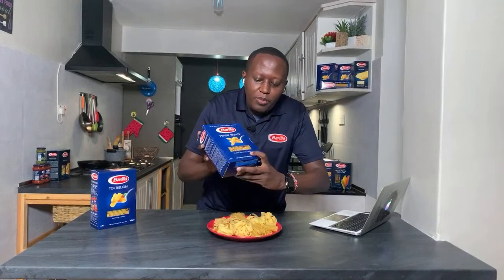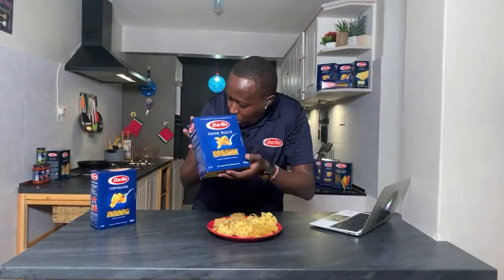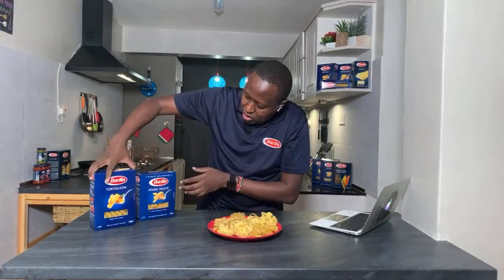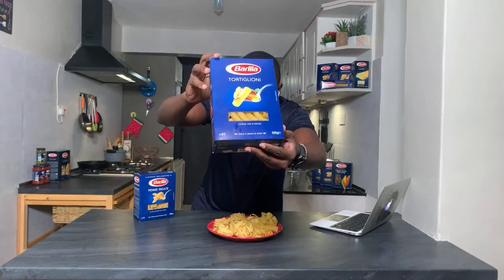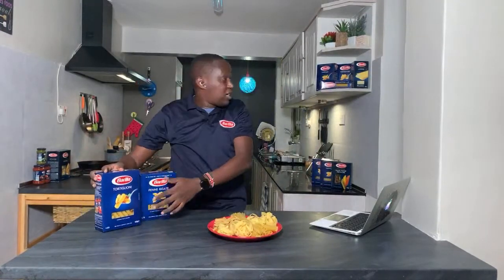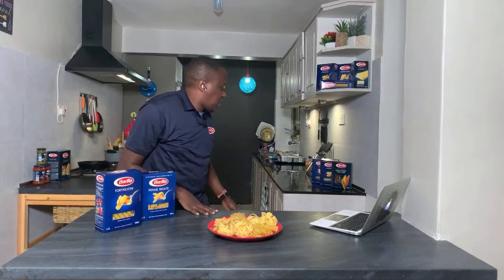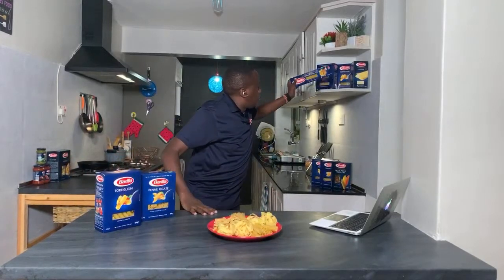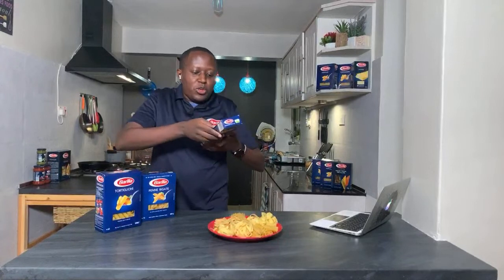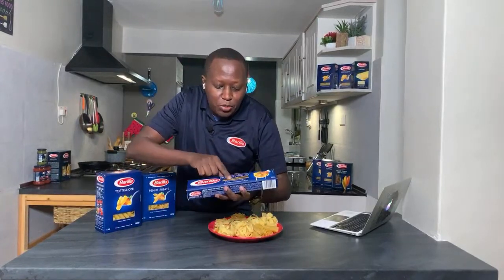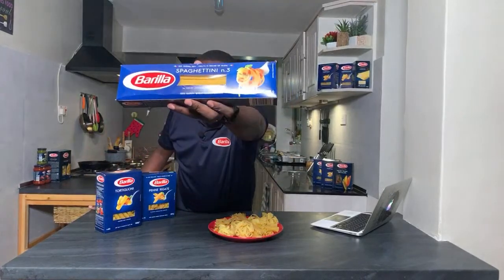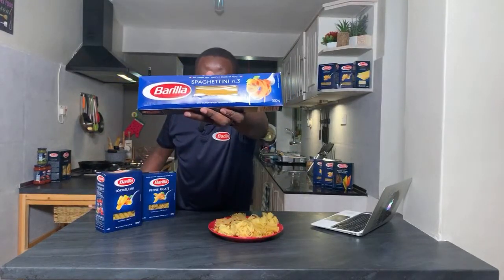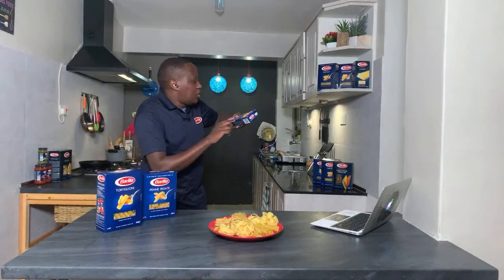Now, like this one here, it says cook for 11 minutes. I want to compare with this one that actually says cook for 12 minutes. Now I'll take another pack. Let me take this one here for spaghetti. Actually, this is spaghetti. Spaghetti is the thin one, like the one I've shown you. This one says 5 minutes. Now, it's really important to be checking the pack.